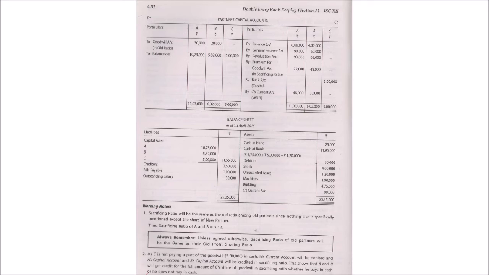Next, by C's current account, remaining 80,000 of goodwill we are adjusting against his current account. So this amount also will be credited to A and B. So by C's current account, amount will be shown in A's column and B's column. 80,000 multiplied by 3 by 5, 48,000 in A's column, and 80,000 multiplied by 2 by 5, 32,000 rupees in B's column. And the last item, by bank account 5 lakh rupees in C's column as his capital.